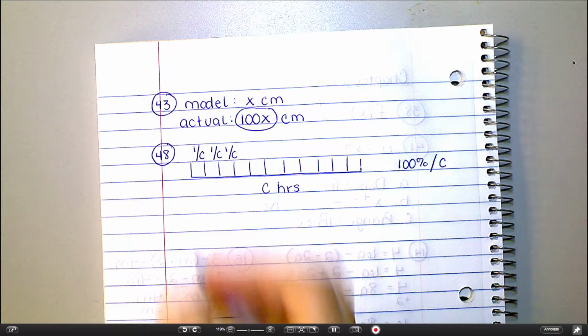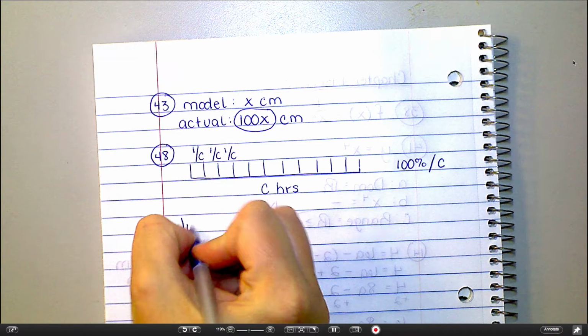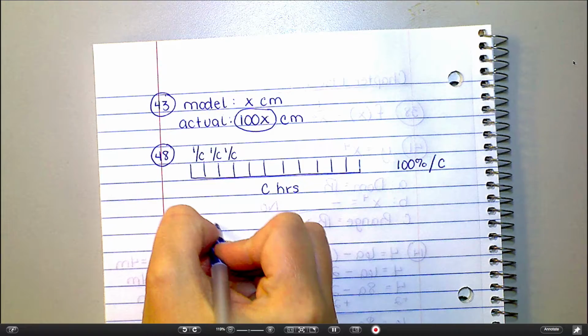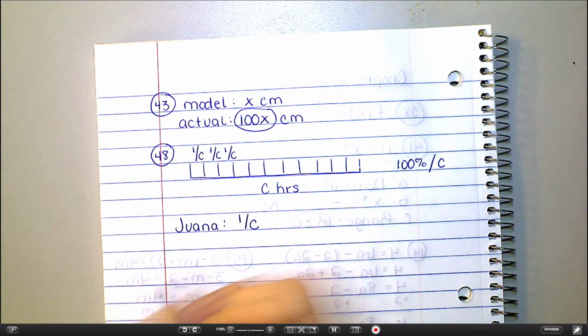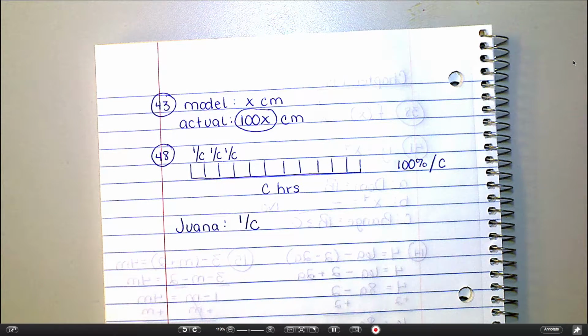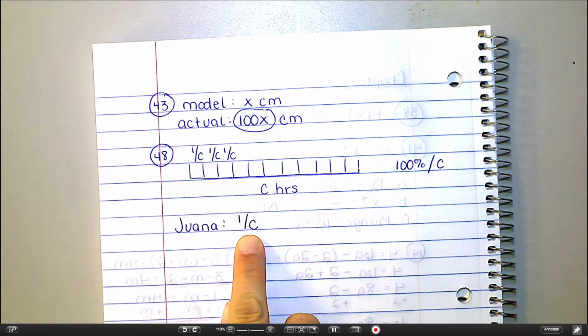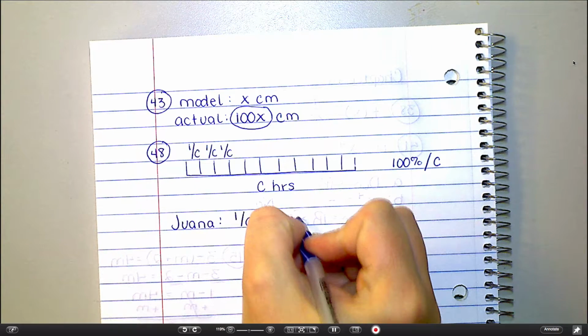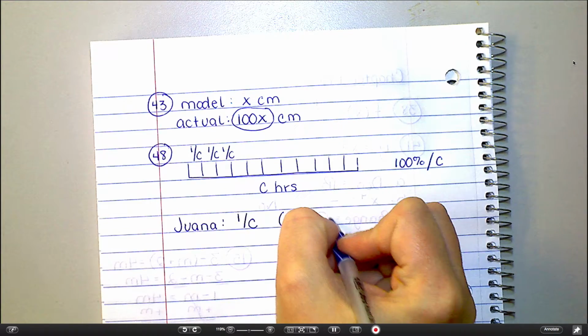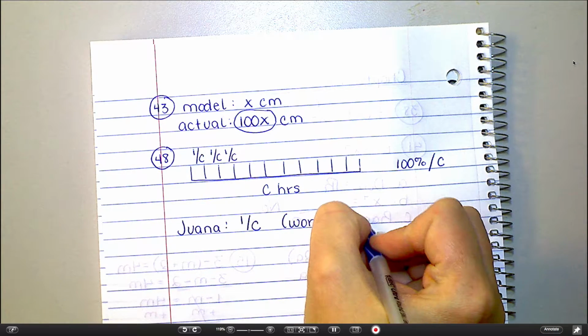Okay? So for Juana, in 1 hour, she can mow 1 over C of the lawn. This is how much work she can get done in 1 hour. And I think that's what question A asked. In 1 hour.